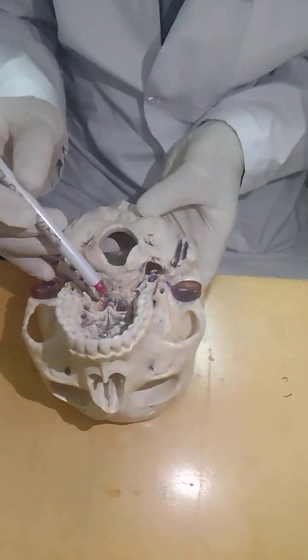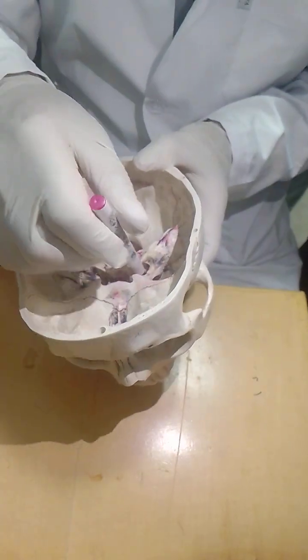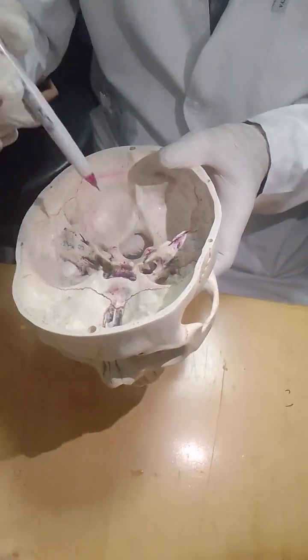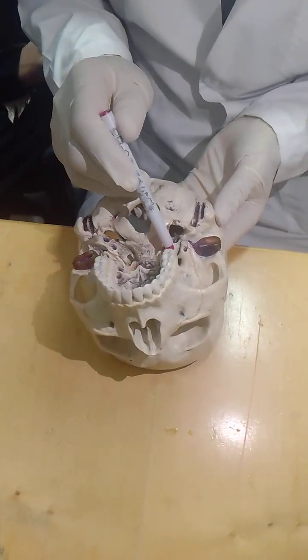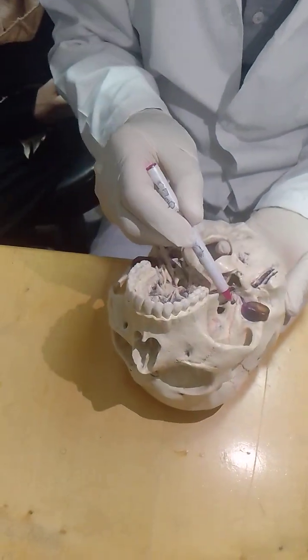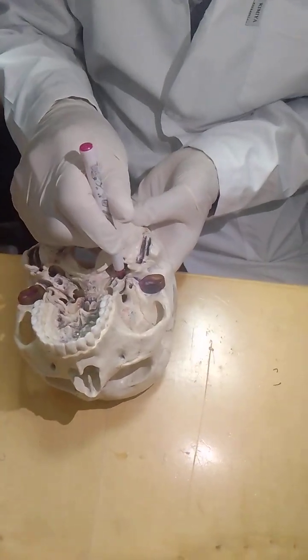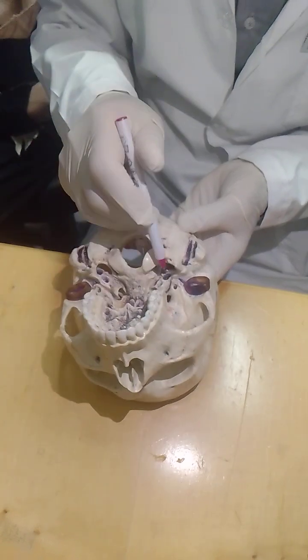And another part, foramen lacerum, an irregular foramen, and the carotid canal. This foramen ovale, spinosum, carotid canal, inferior part of the petrous.